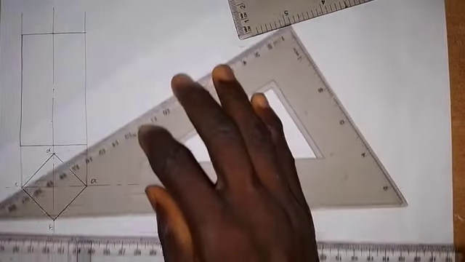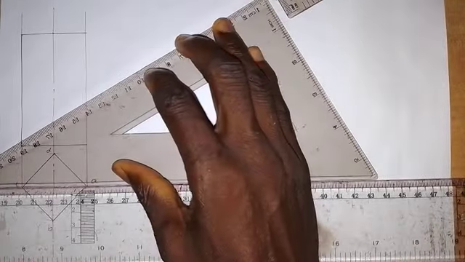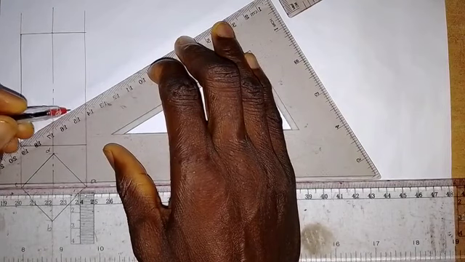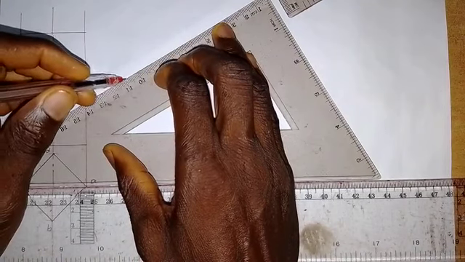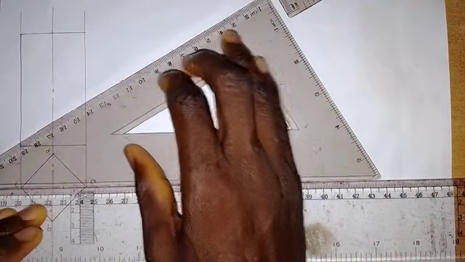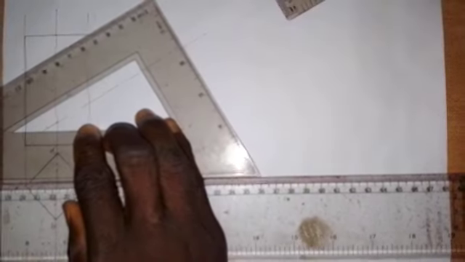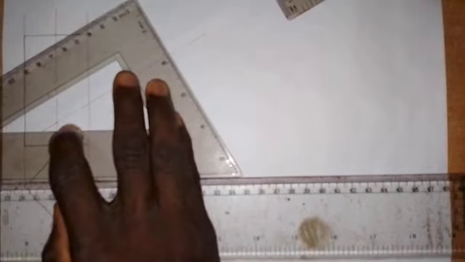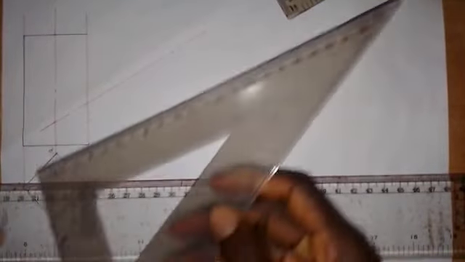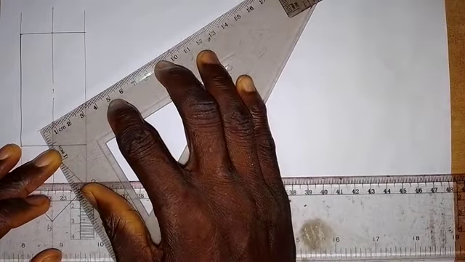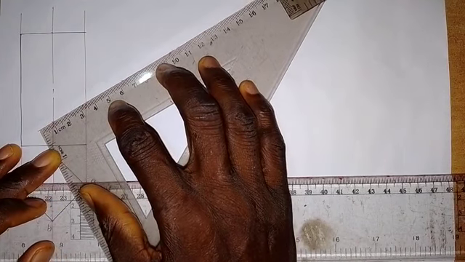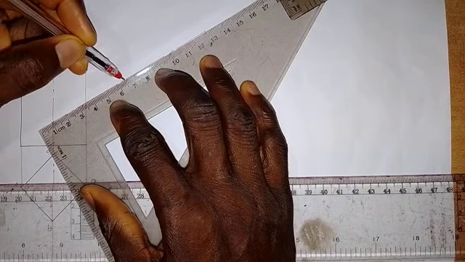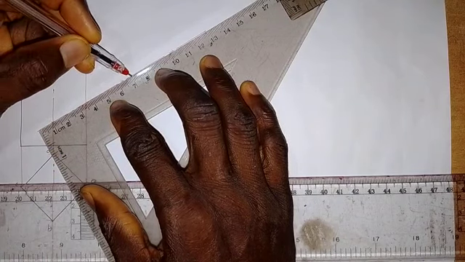Then I'm going to draw the center line of the hexagonal prism that intersects this square prism. So it goes like this. Okay, so then with my 30 degree, 60 degree set square, before that, I would like to take a measurement of the length of the center line of the hexagonal prism. I want it to be 65, okay, let me make it 70 millimeters.